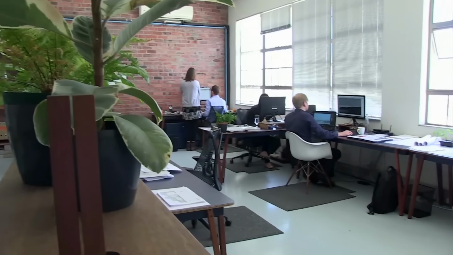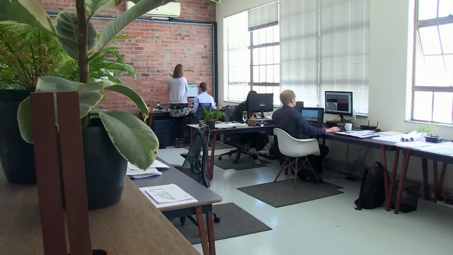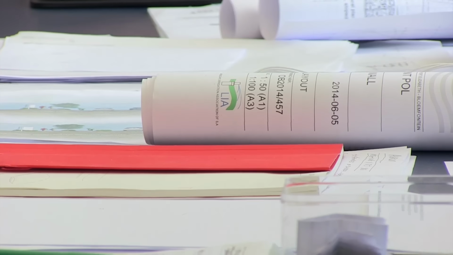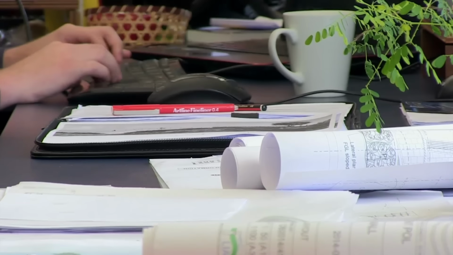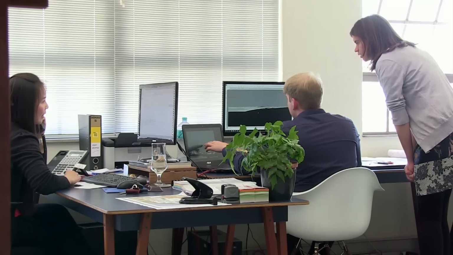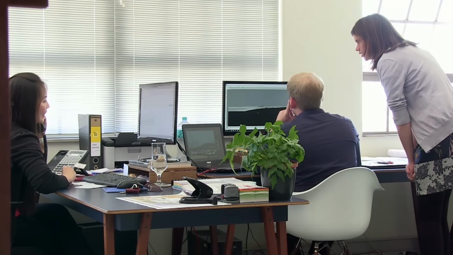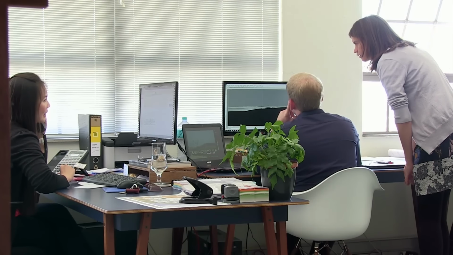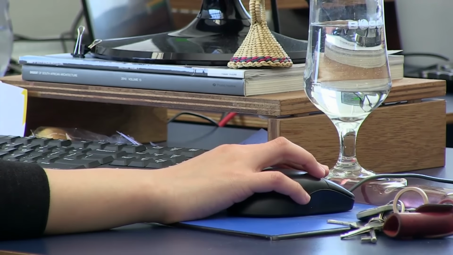These professionals are office-bound for a substantial amount of their working day. They create plans and designs, prepare models and cost estimates. They also do research and attend meetings with clients and workers regarding projects. The rest of their workday is spent on site.